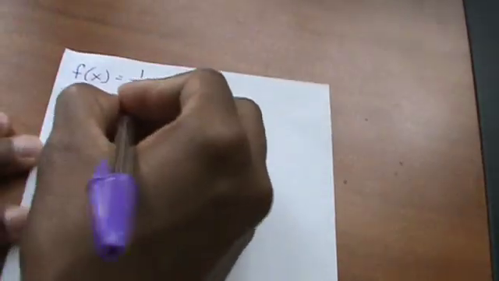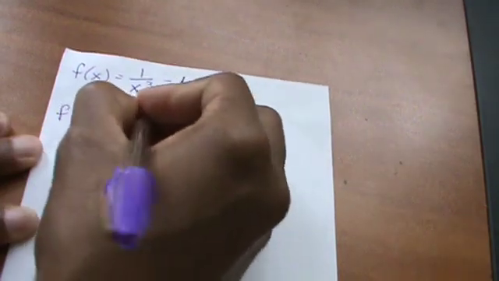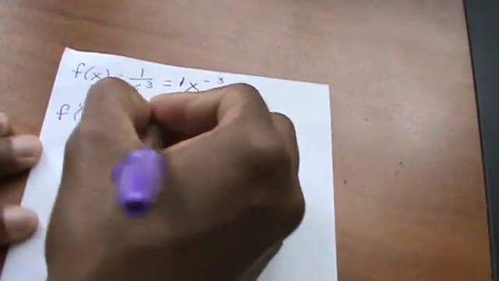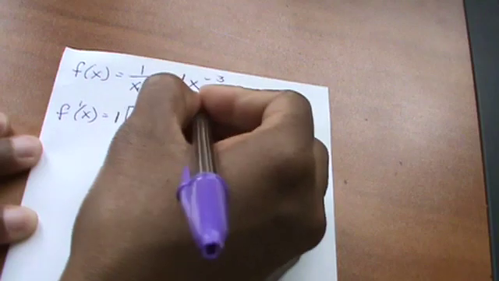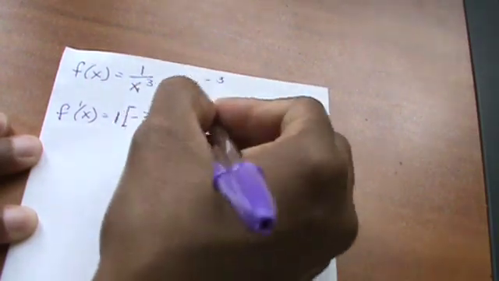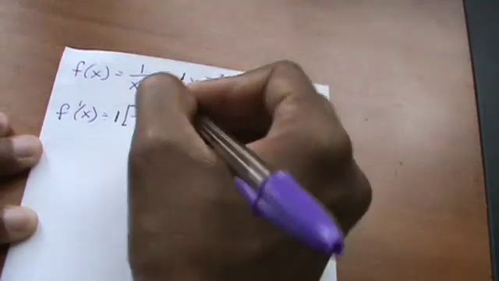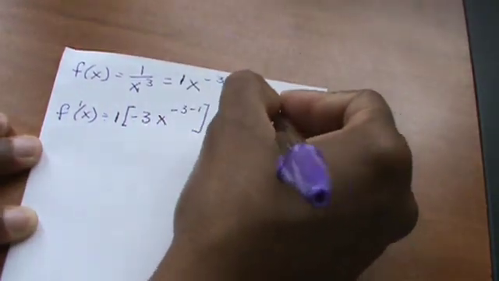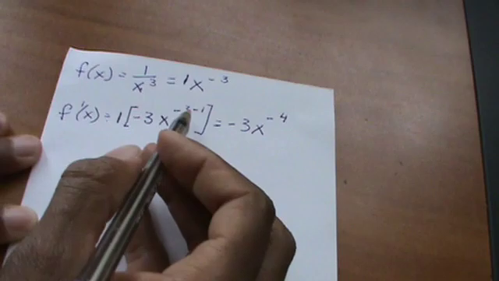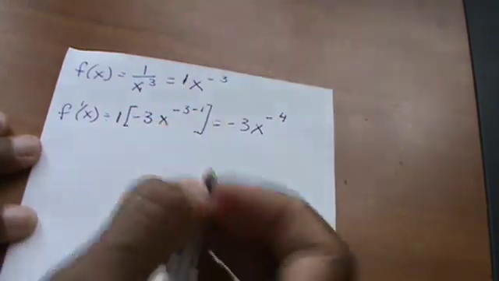So pull the 1 out and bring the negative 3 down, multiply by that, and then we'll do negative 3 minus 1. Alright, so 1 times negative 3 gives me negative 3. x to the negative 3 minus 1 gives me negative 4. Okay, so when you subtract from a negative, you get more negative.